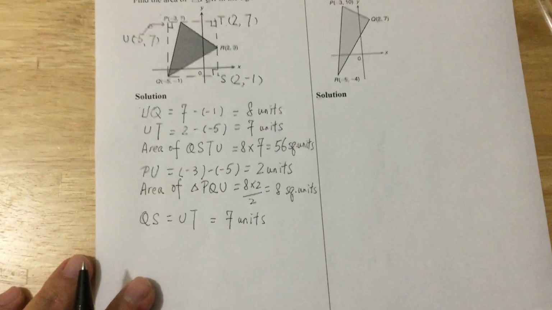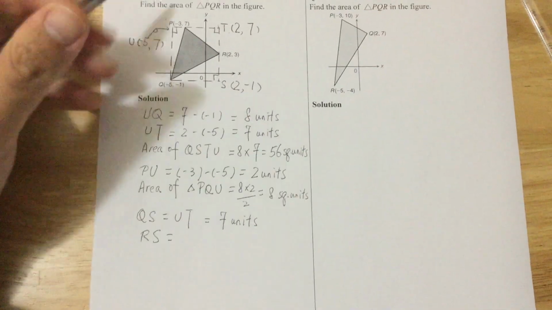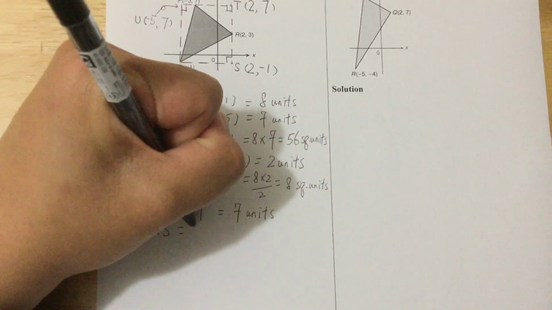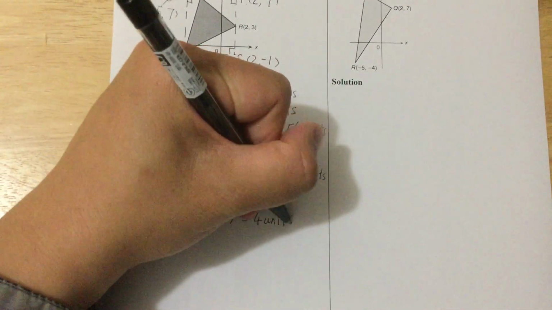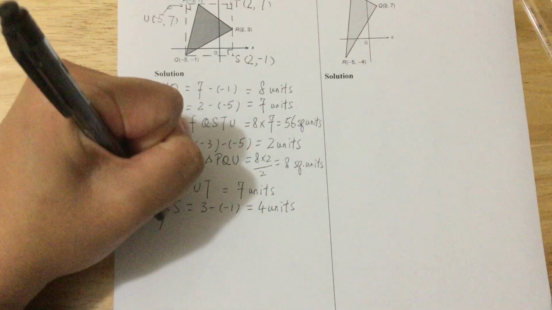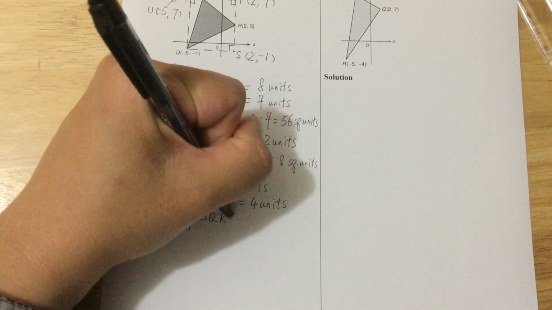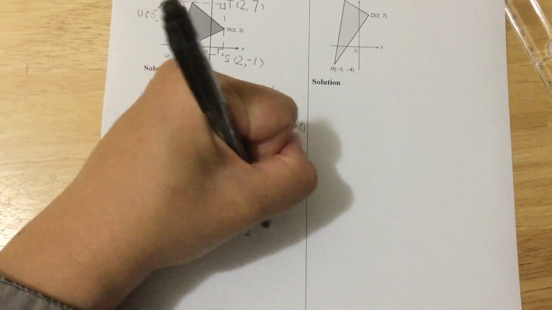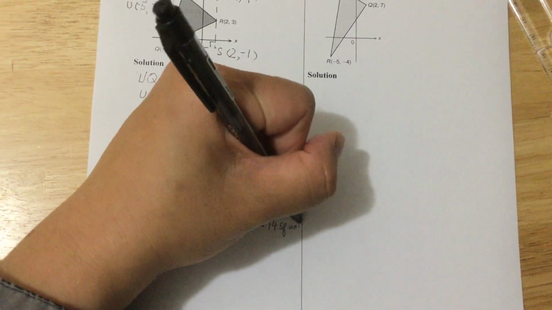Okay, now I'm going to calculate the RS only. RS is equal to 3 minus -1, so this is 4 units. I do it quick. So finally, the area of triangle QRS is equal to 7 times 4 over 2. So you got 14 square units.